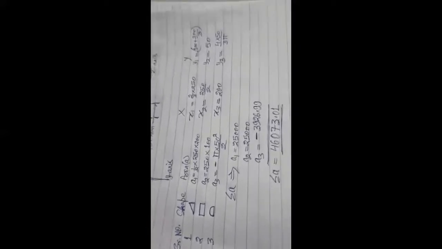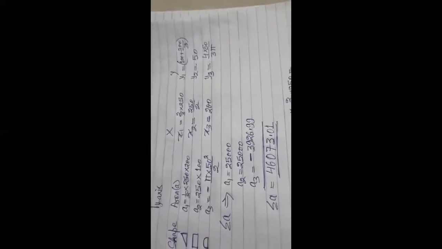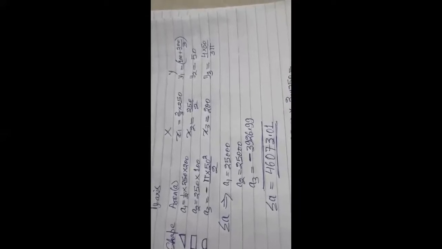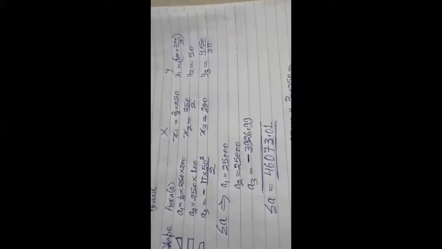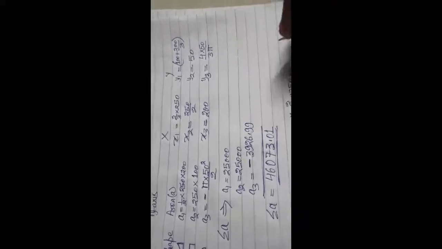Now A1x1 is 25,000 into 2 by 3 of 250. This is equal to 25,000 into 2 by 3 of 250, which is 4,166,666.67.